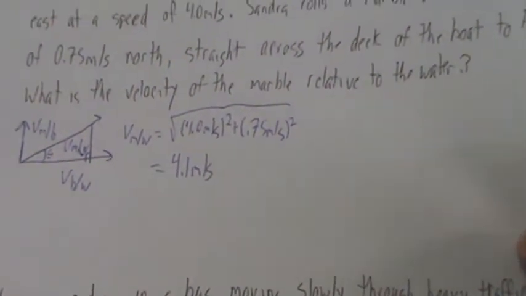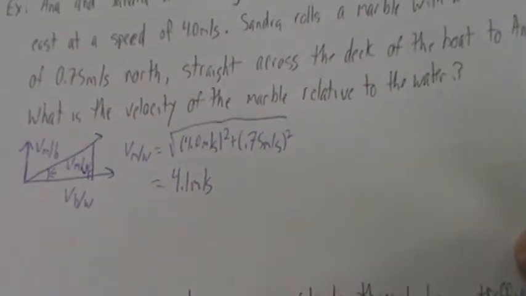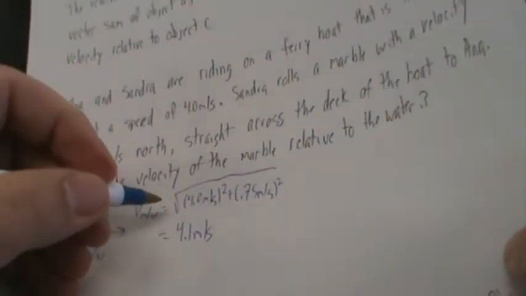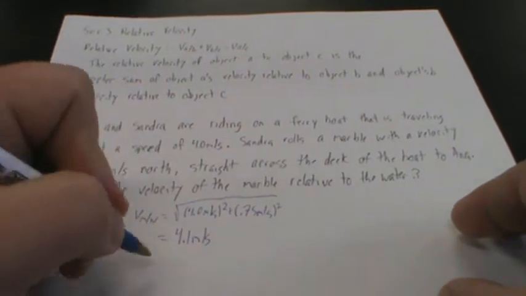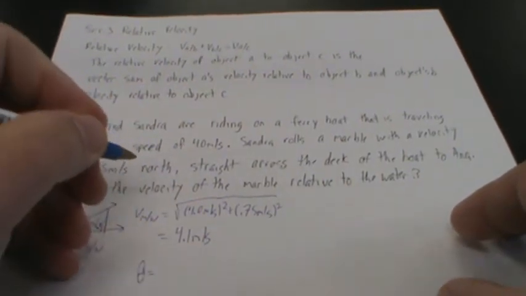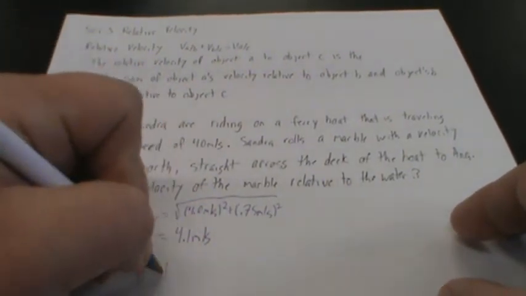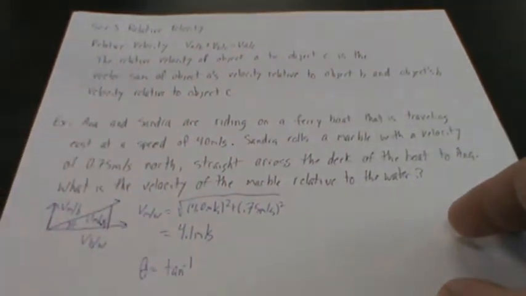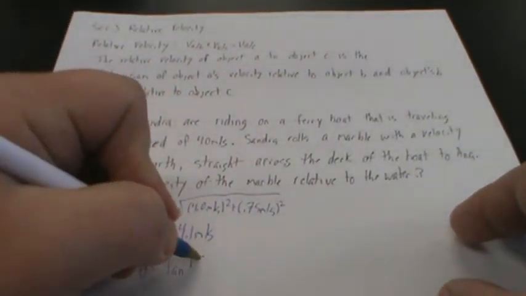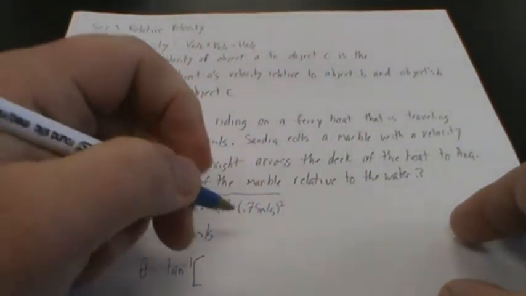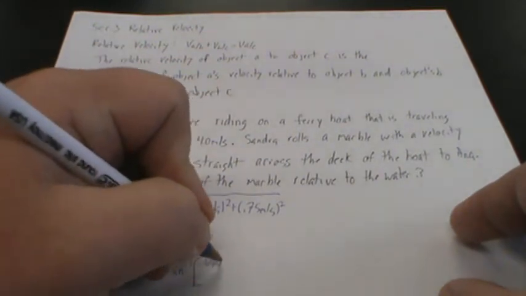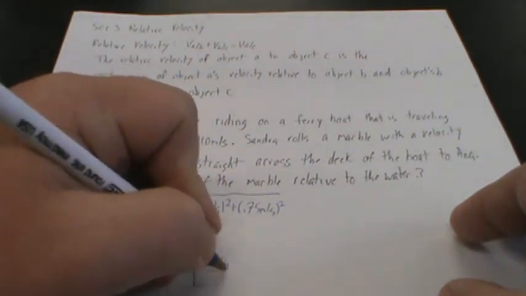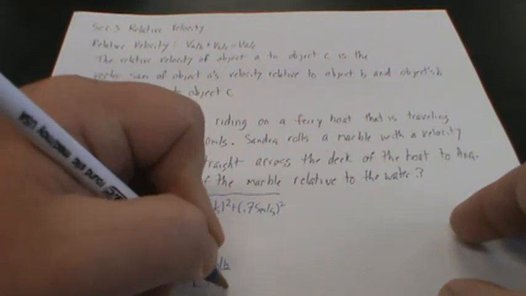Now, let's see what the angle is that the marble is traveling at. Let's find our theta. To find theta, let's take the inverse tangent. So the inverse tangent, what we're going to do is look at the velocity of the marble to the boat over the velocity of the boat to the water.